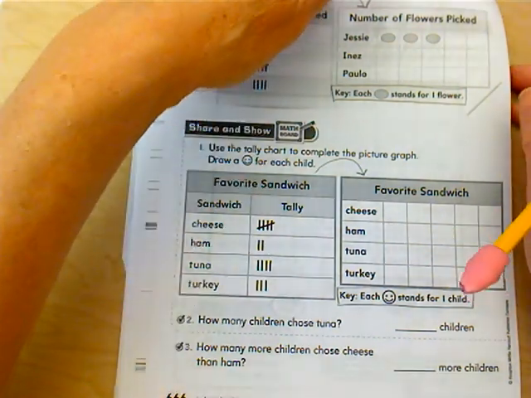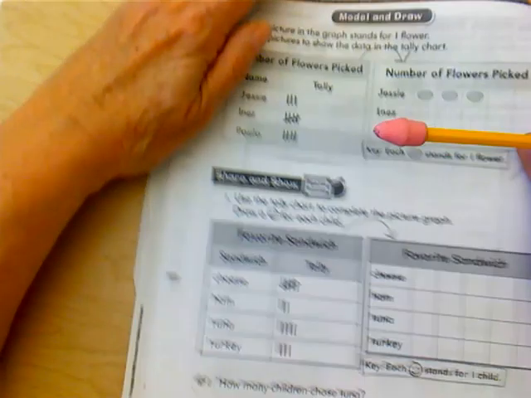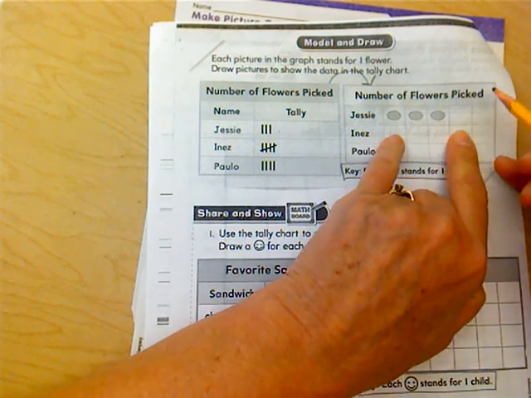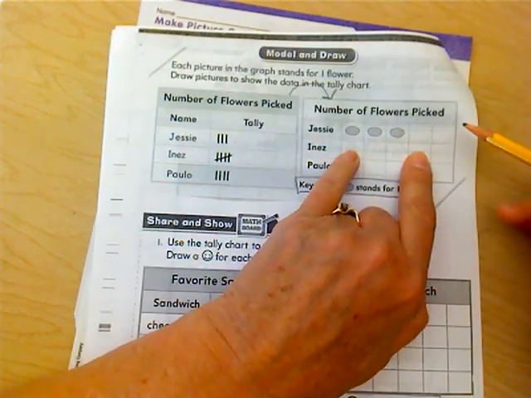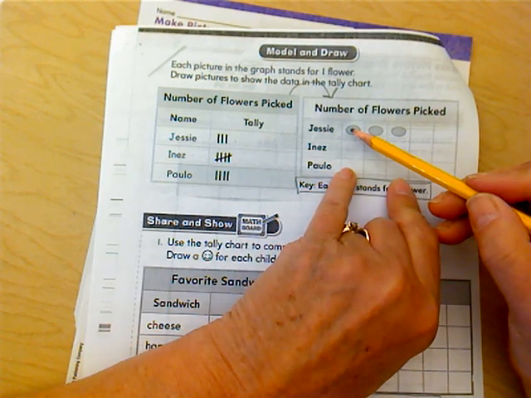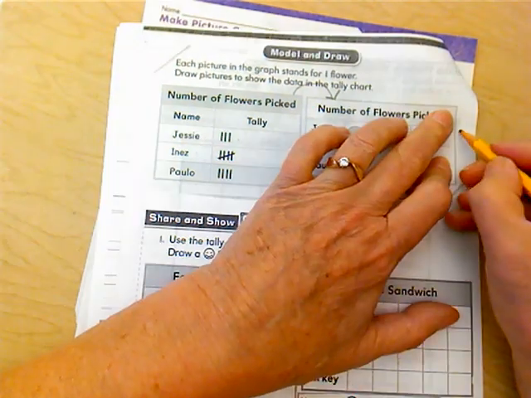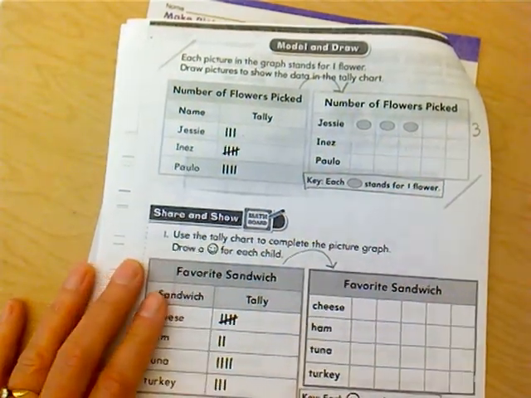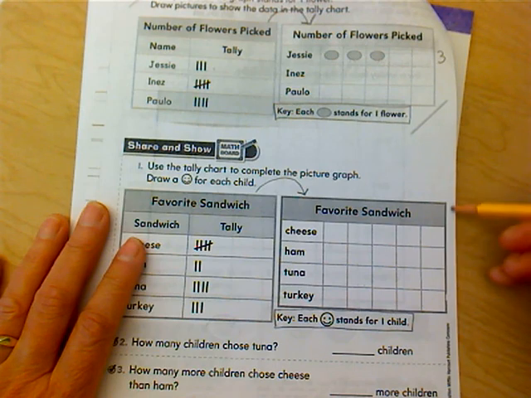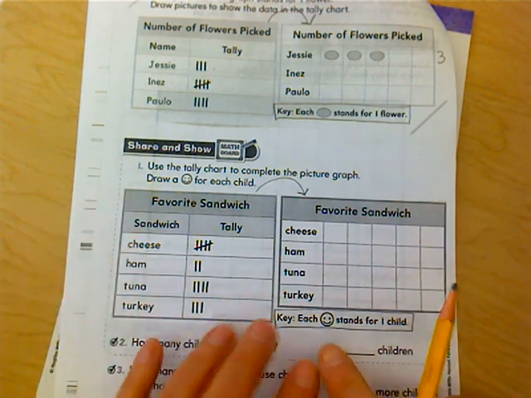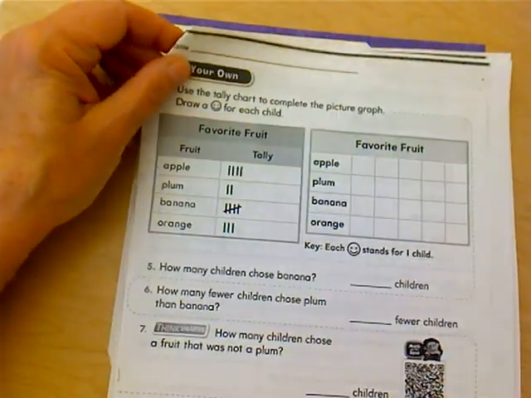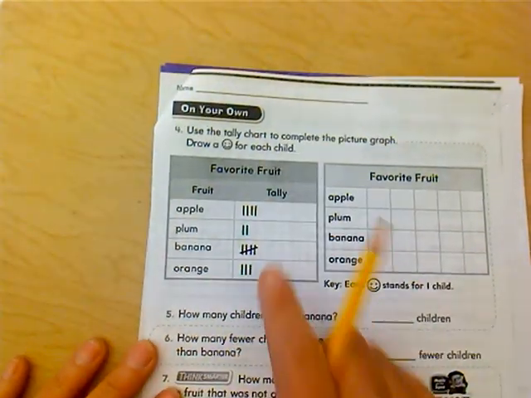Now, I am just going to remind you, to make it easier for you not to have to go back and count, I should have done this in the first place. We did this yesterday, but I'm going to remind you that if Jesse had 1, 2, 3, it's easier if you record the information on the picture graph so you don't have to keep going back and counting. You should record the information on this picture graph after you've drawn your picture so it's easier to answer those questions. Then you're moving on to the next page, and you're going to do exactly the same thing.